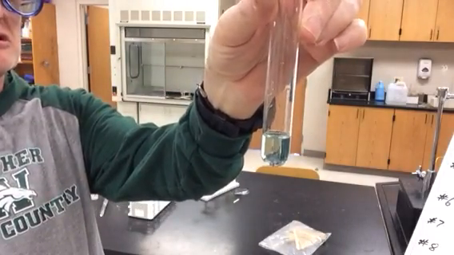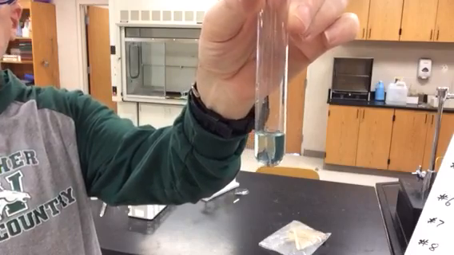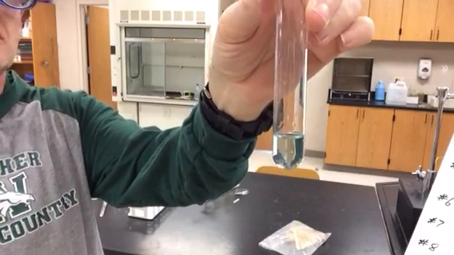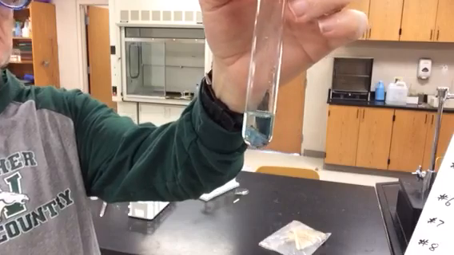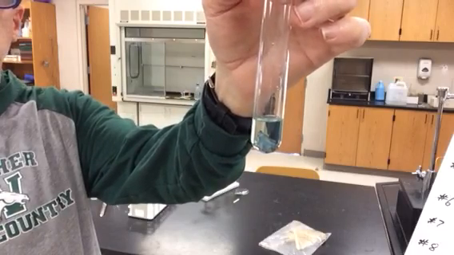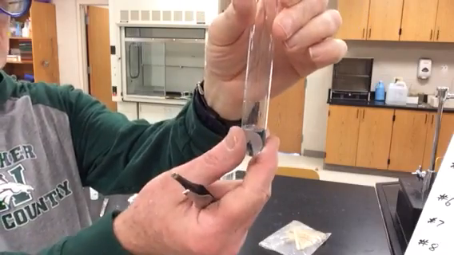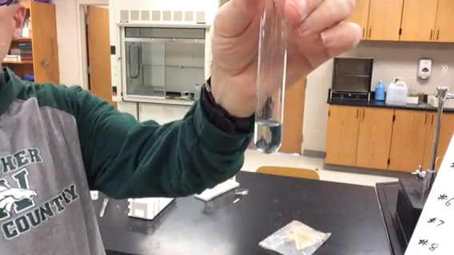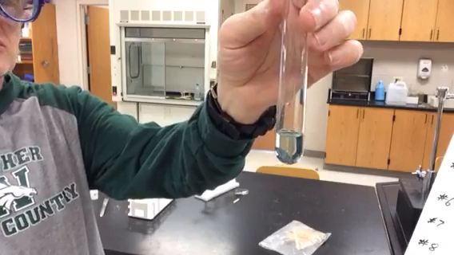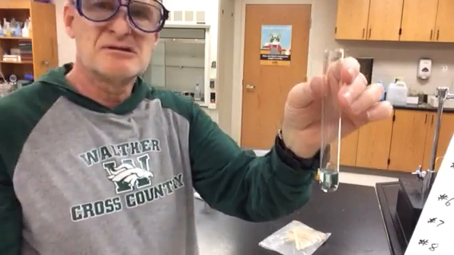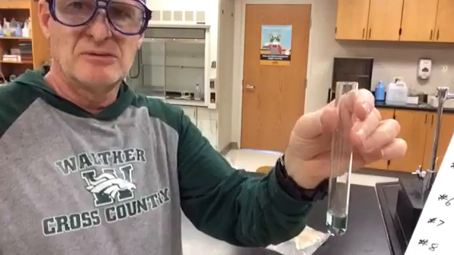And we look and see, doesn't appear to be much happening here. Looks kind of boring. I don't really see any bubbles. No energy change. Well, this is a reaction that is a lot slower than some of the other ones that we had.